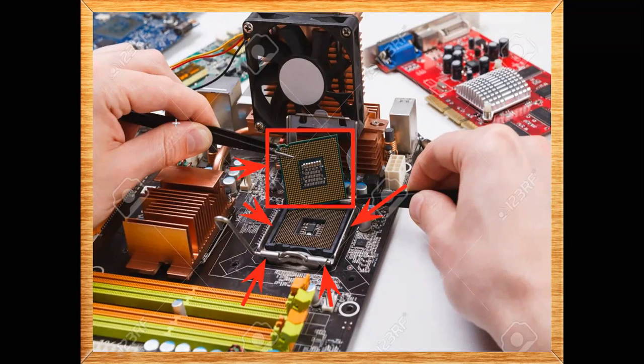Okay, let me ask you a question. My question is, the CPU is bigger than the system unit. Is it true or false? Yes, Ahmad Mohammed.